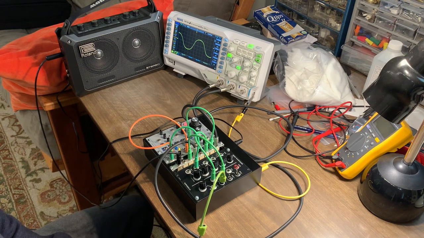This is a module that was discontinued a while back and is now available to build if you want from SynthCube. It's a 2010 module, and it's the triple wave folder. So it has 3 wave folders that are cascaded one into the other, and that's its main feature because it does very interesting things when you start cascading the wave folders together.